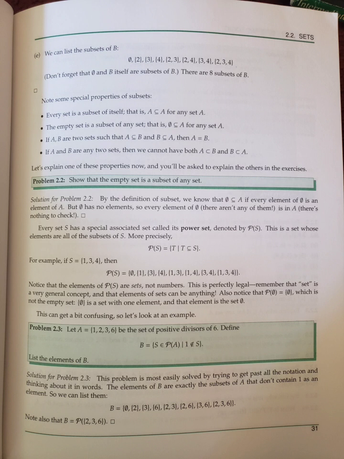So if we want all the subsets that 1 is not contained in, we end up getting the empty set, the singleton set of 2, singleton of 3, the singleton of 6, and then we have the set of 2 and 3, the set of 2 and 6, the set of 3 and 6, and the set of 2, 3, and 6. But yeah, those are all of the subsets of A that don't contain 1. And notice that B there is actually equal to the power set of the set of 2, 3, and 6.